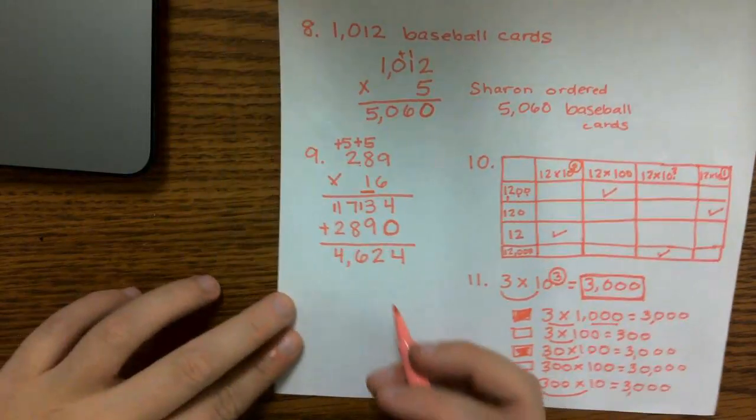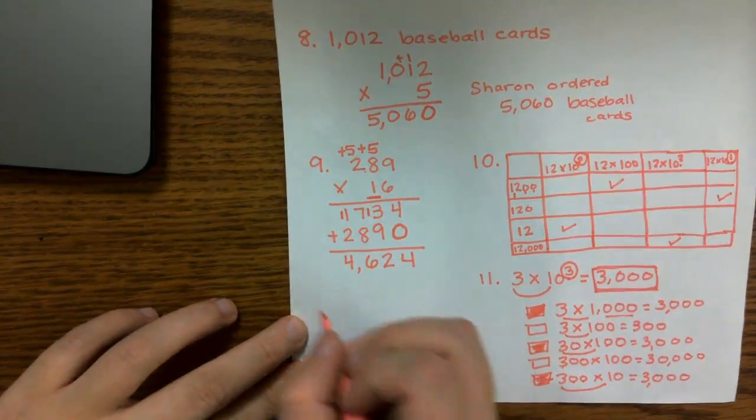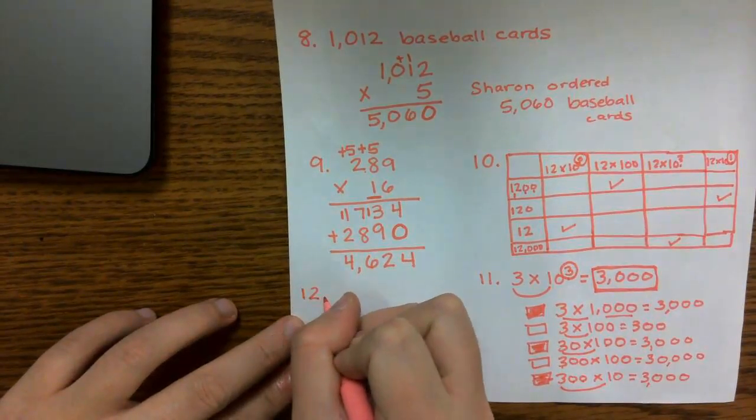Okay, and I know this is on the opposite side of the paper, which is going to bother me just a tad, but it's okay. We're going to go with it because it's just a white piece of paper.